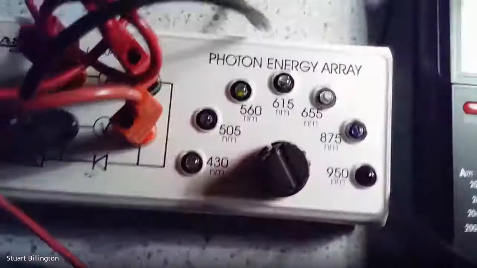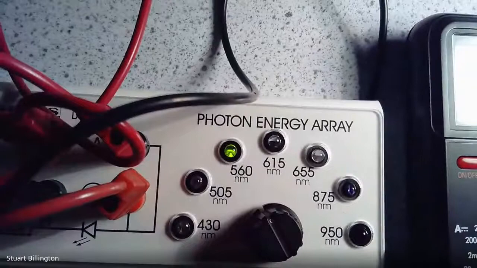All right, let's go up one to the green one. We'll try that one again, 560. Wait, so it's the same one? No, this is 560 now. I told you the last one was 560, but I accidentally forgot to move the dial. So in actual fact, I did a repeat of the 505 one. You know, because doing repeats is good technique, right?